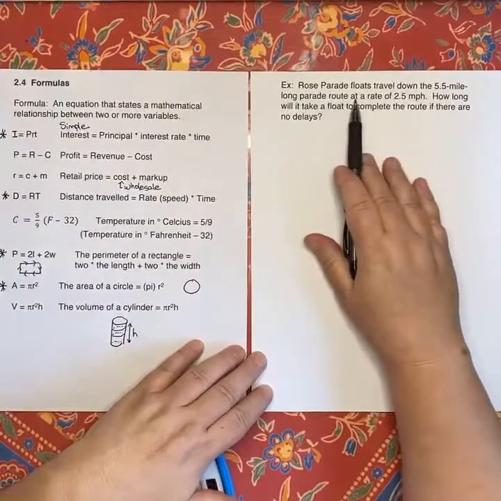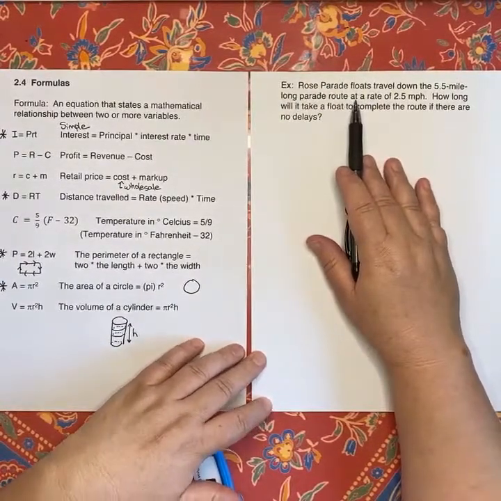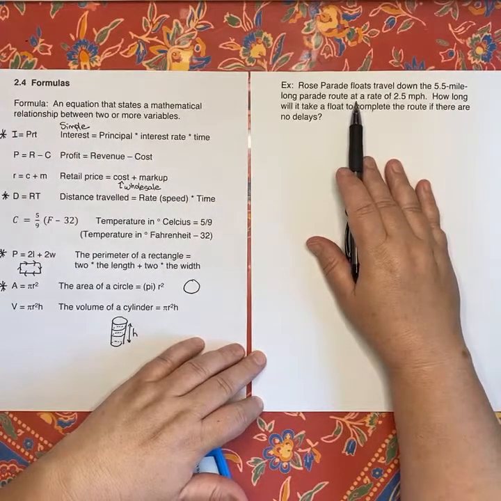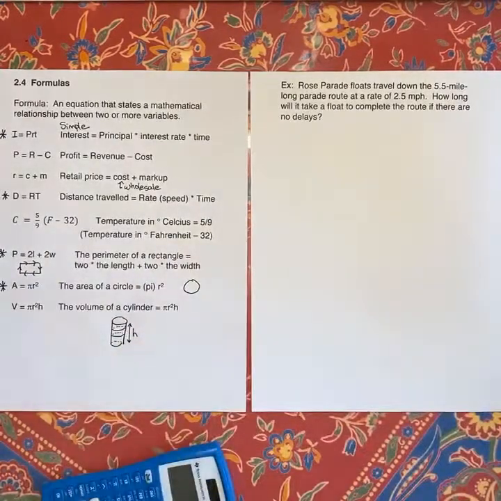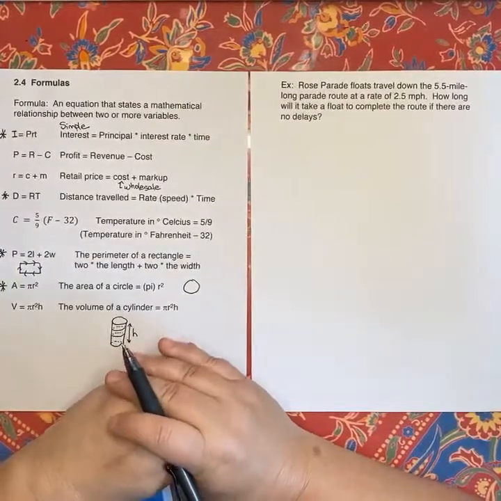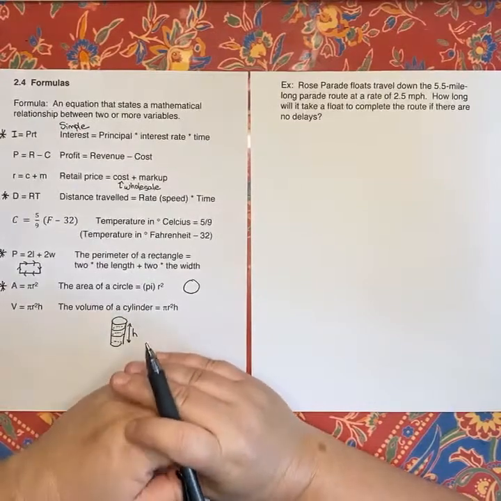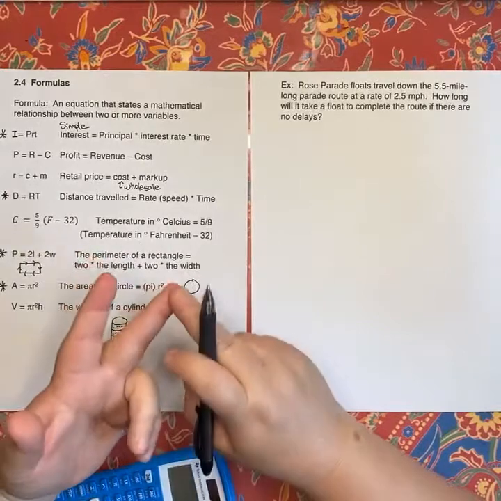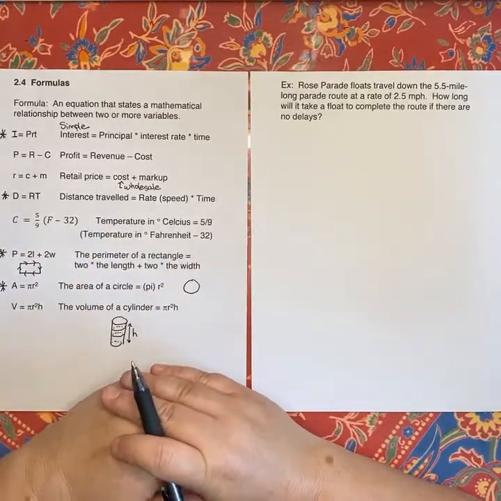The Rose Parade floats. The Rose Parade is the big parade on January 1st, the first of the year, for the Rose Bowl. Everyone puts together beautiful floats for the parade. So they travel down the 5.5-mile long parade route at a rate of 2.5 miles per hour. So I've got miles and rate. How long will it take a float to complete the route if there are no delays?